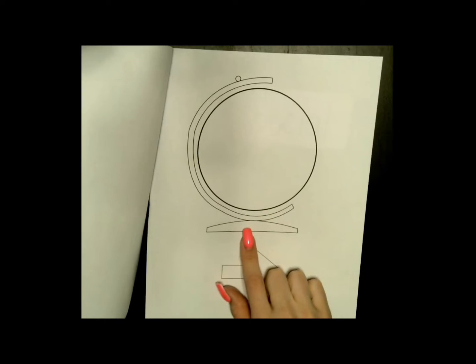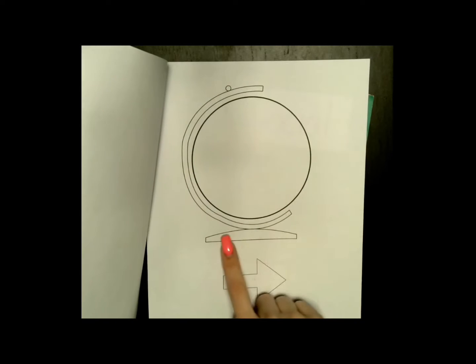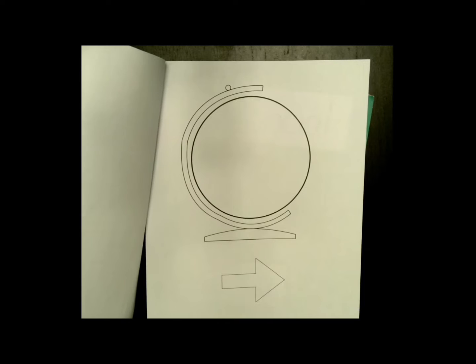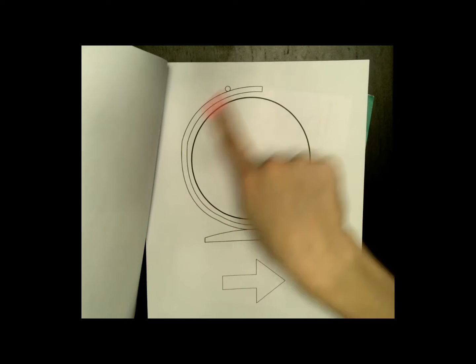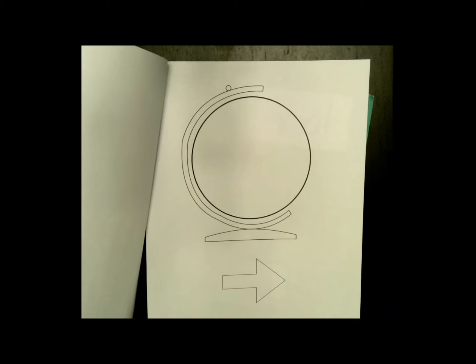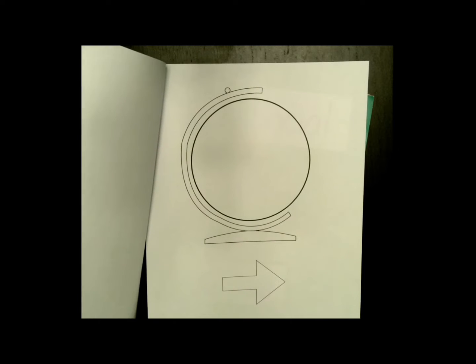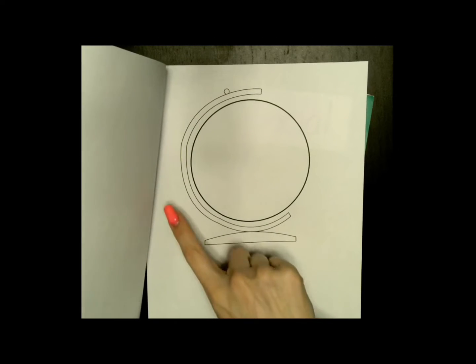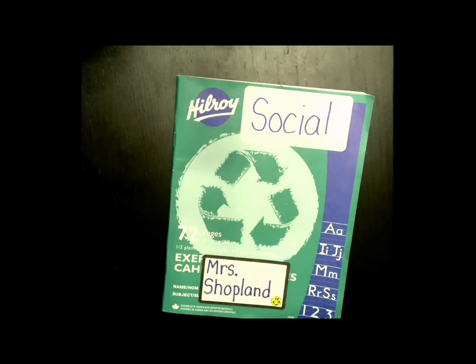Yesterday, we wrote about a globe. We learned that a globe is basically the earth. So it's like a map, but it's not. It's the whole earth, and it's like a 3D version of our earth. So we are going to rip off this page.